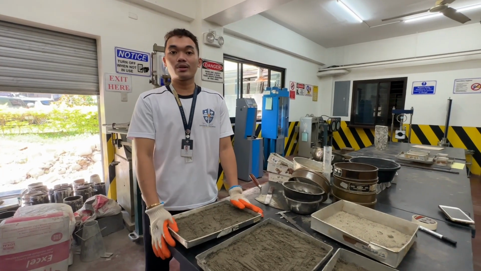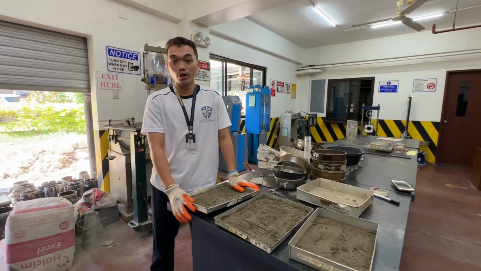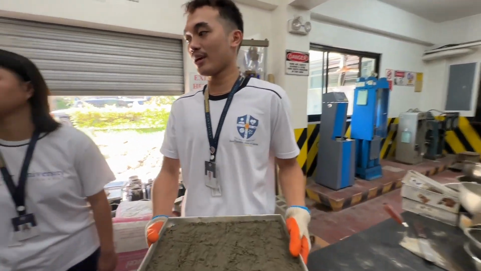Here is our wet sample ready for oven drying for 24 hours. So let's put it in the oven dryer.